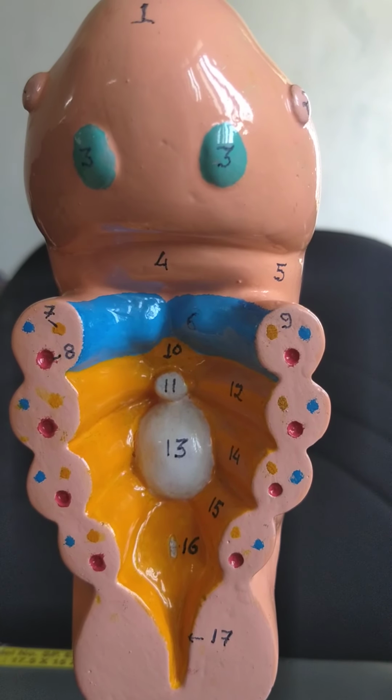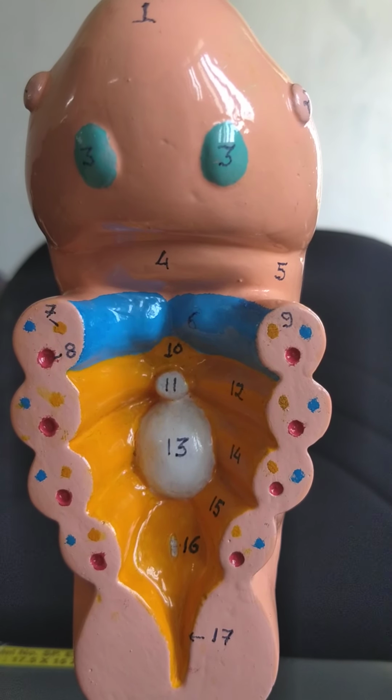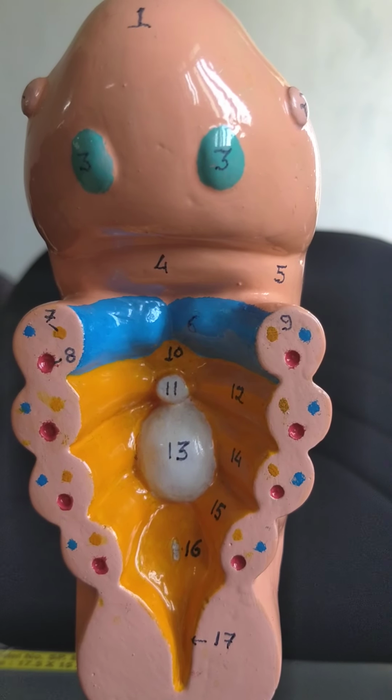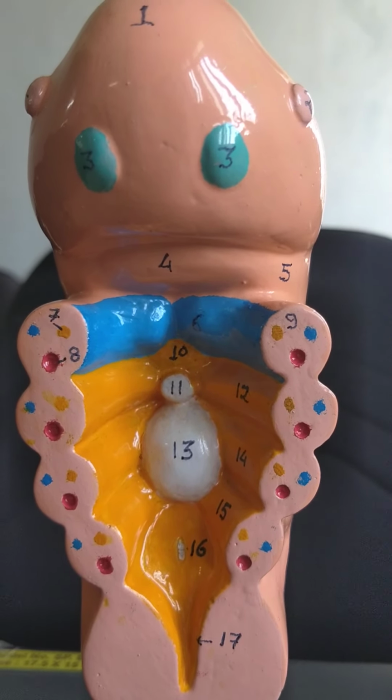As I already told you, there are initially 6 arches and later on only 5 remain.